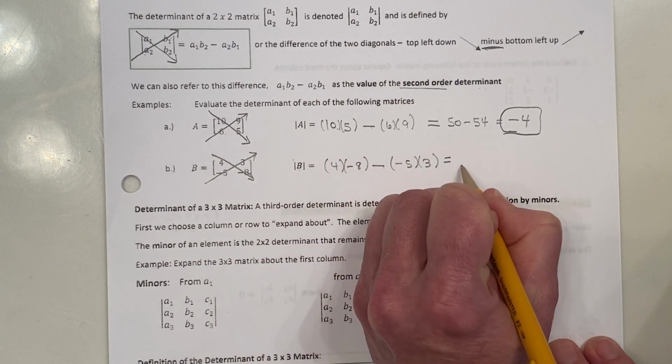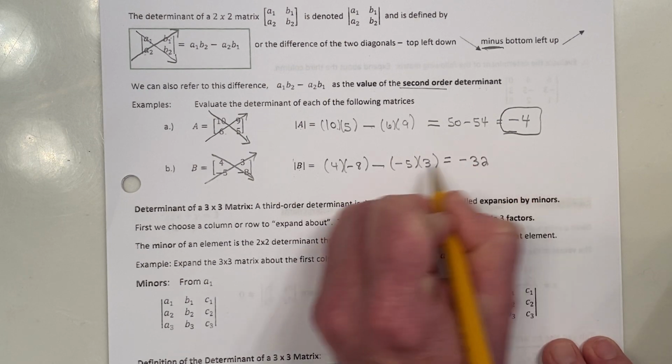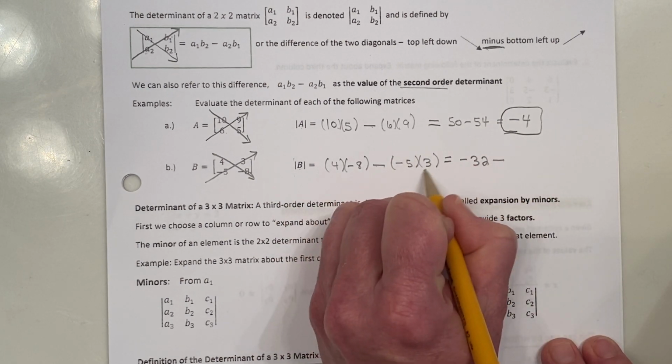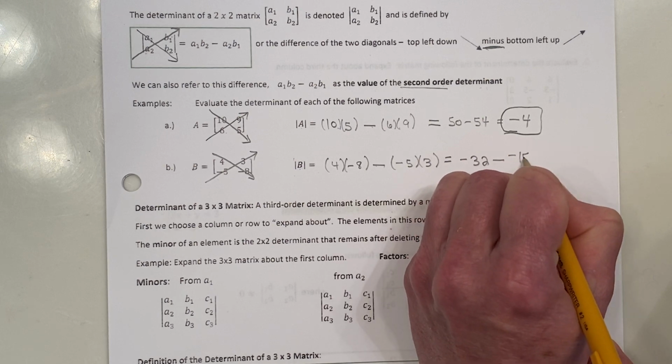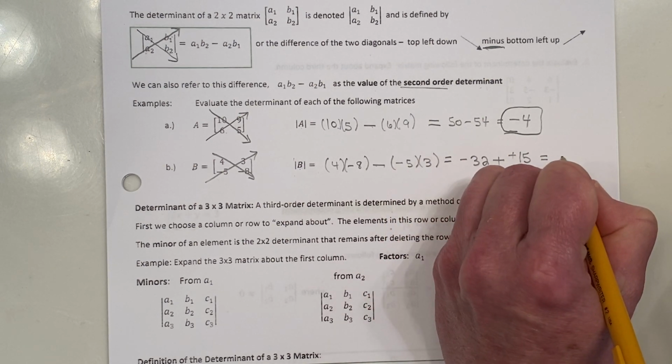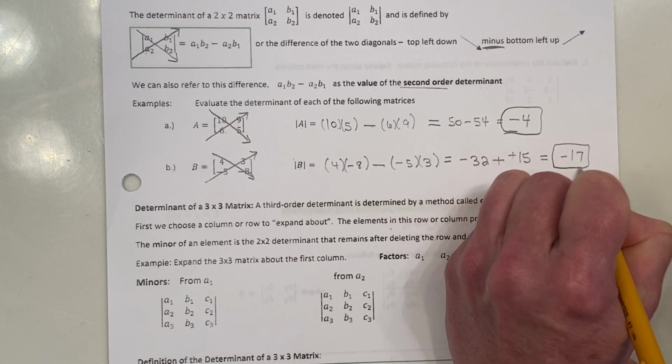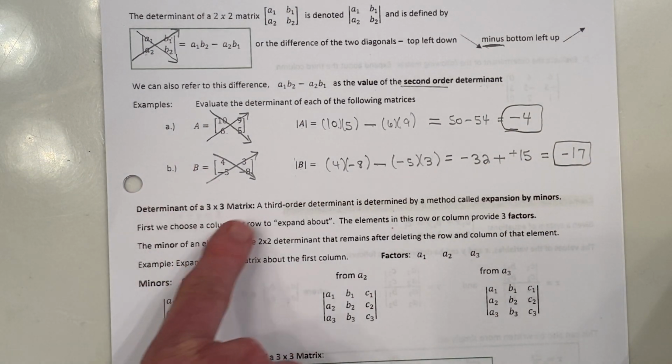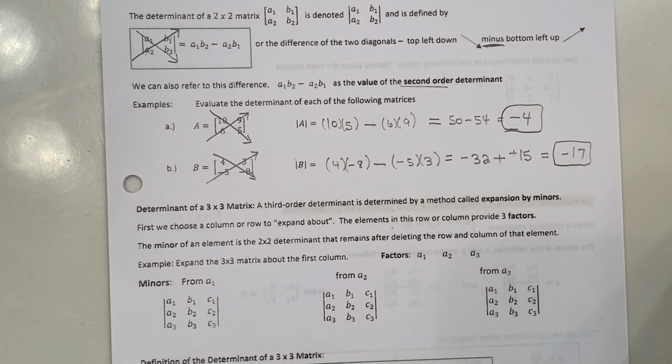So this product is negative 32. We have minus. This product is negative 15. So when you do this work on your calculator, I think we're going to get negative 17. So for both my examples here, we got a negative determinant. That just worked out to be a coincidence. But we could have a positive or a zero answer for a determinant.